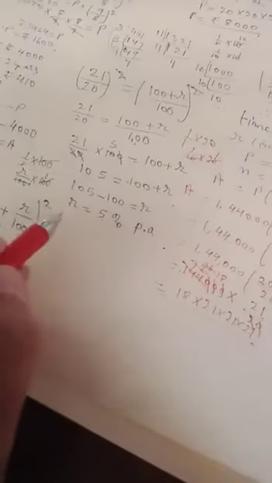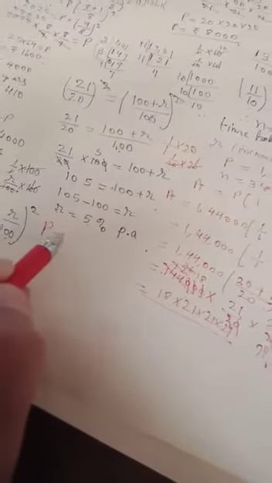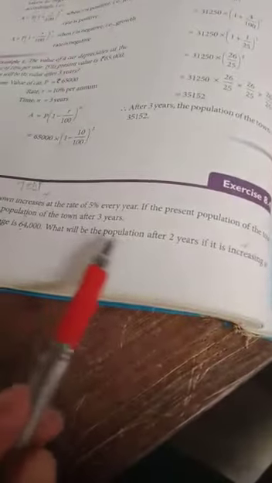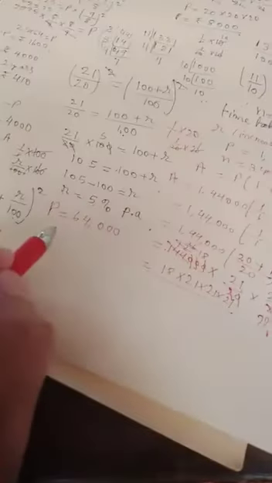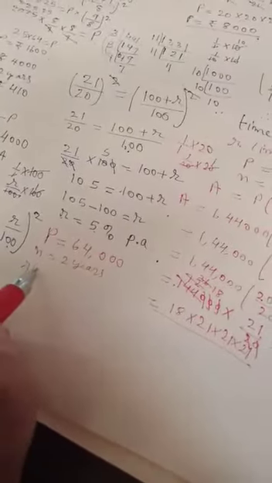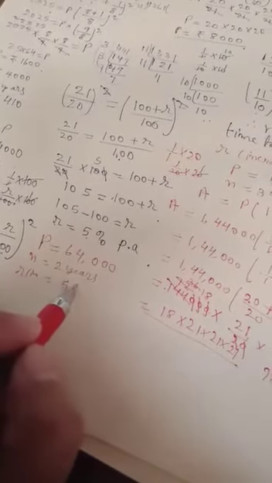Then next we'll see number 2. Here also we have the population of the village as 64,000. So we take it as the principal, equal to 64,000. What will be the population after 2 years? That means the time taken here will be 2 years. Again here they say increasing. That means the rate is increasing, at 5% every year, annually. That means per annum.